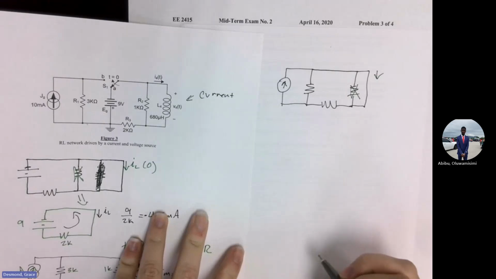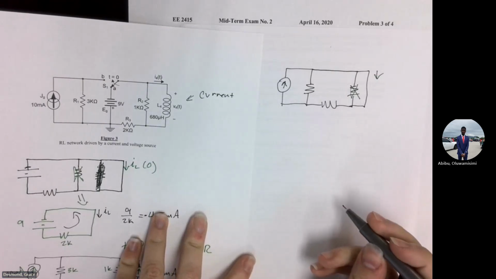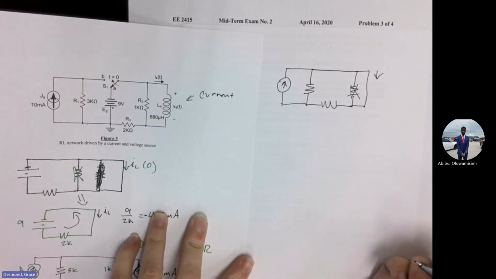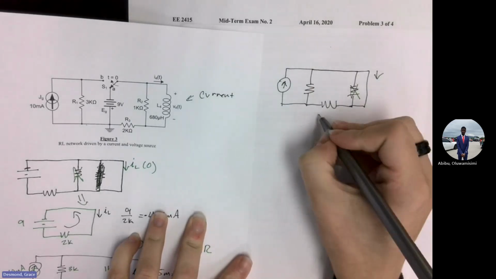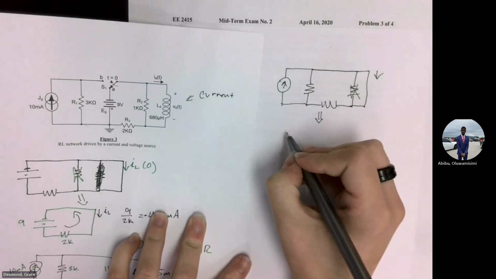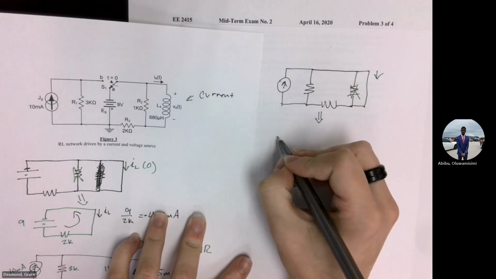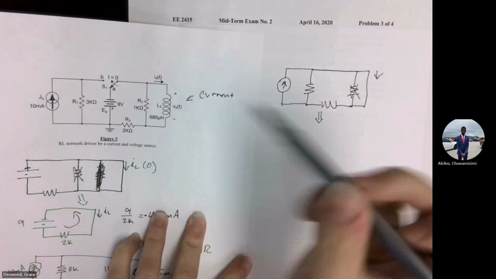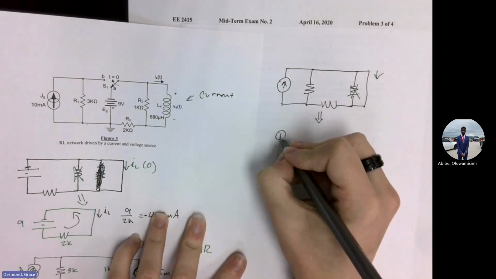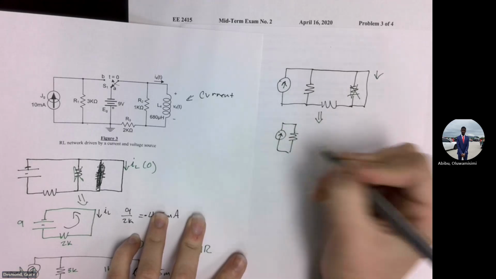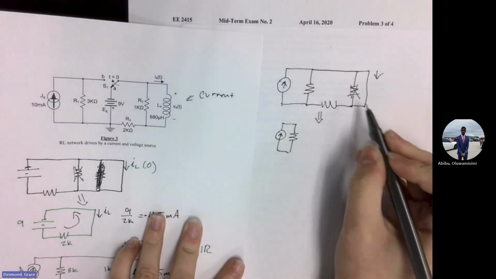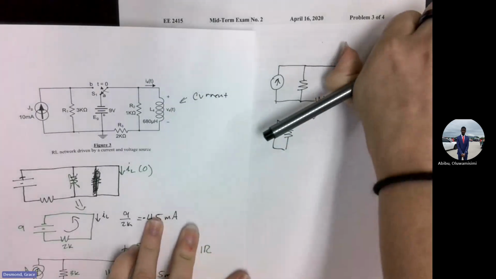How do we do that? You can do current division. To show current division easier, do we agree that this, since this is a wire, can be pulled up?